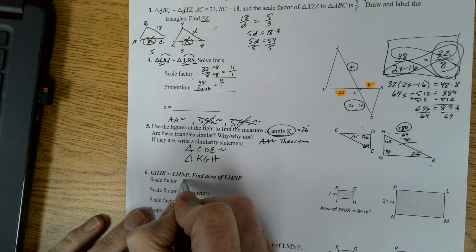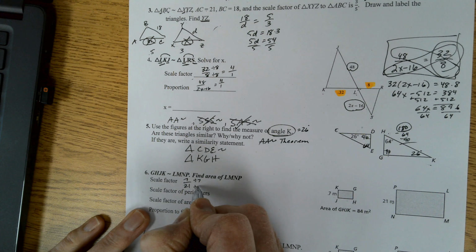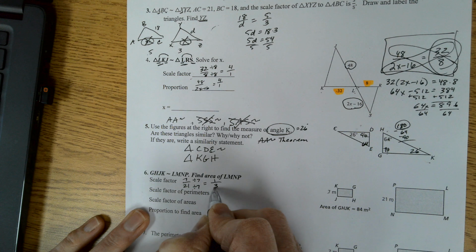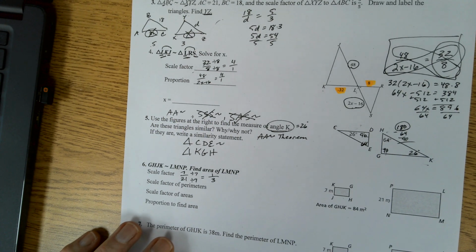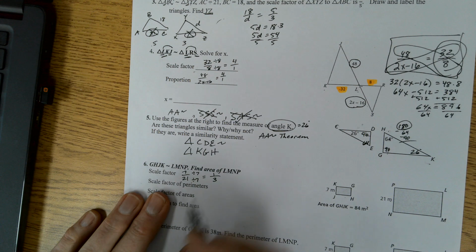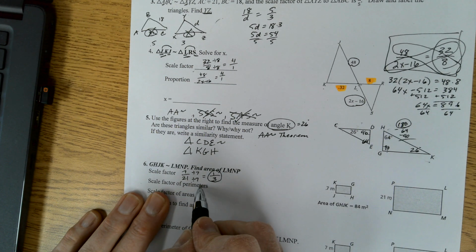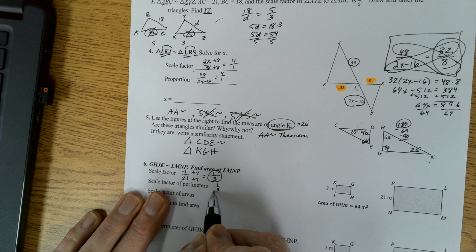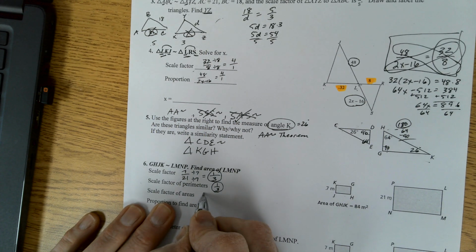Scale factor. Find two sides, the ratio of the two corresponding sides. I got 7 to 21. I'm going to reduce it. Either use your calculator fraction button or just do it. Find the common denominator and common factor. So if this is the scale factor to find the sides, the scale factor for the perimeters is exactly the same. If you do areas, you have to square them.